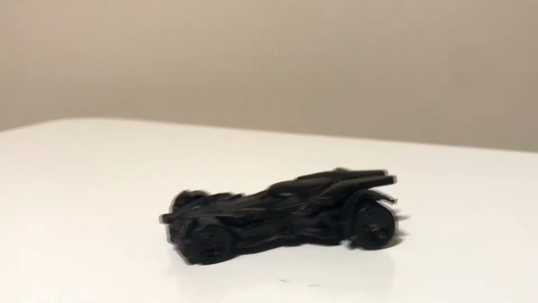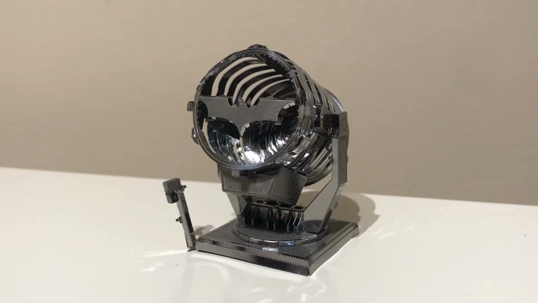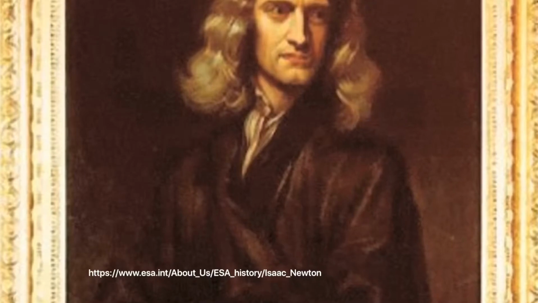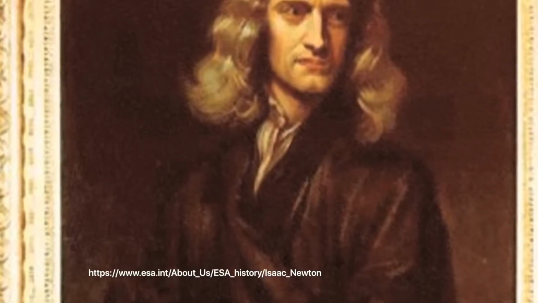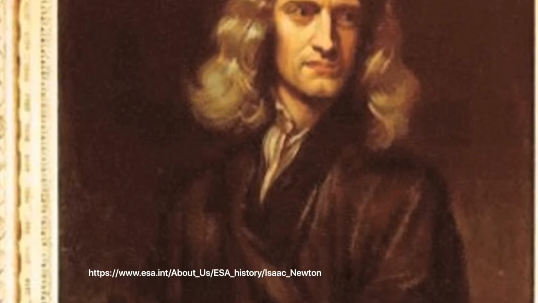Why do some objects move while others just stay at rest? Sir Isaac Newton came along and developed the three laws of motion, which helped explain why and how objects move. The first law.